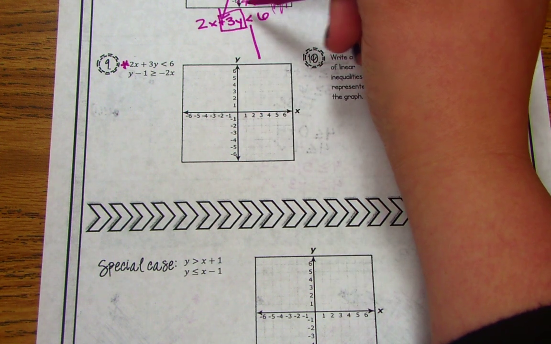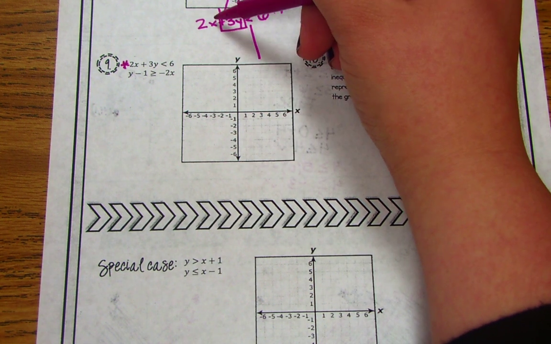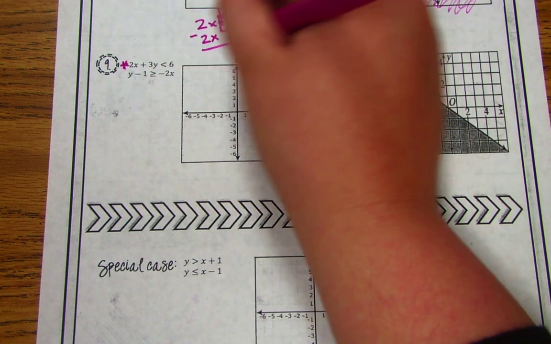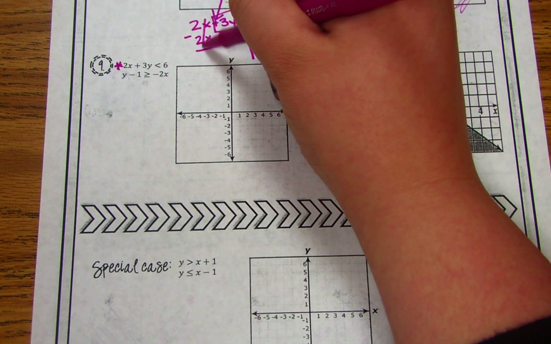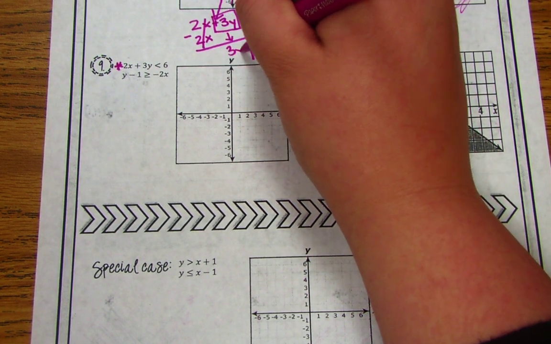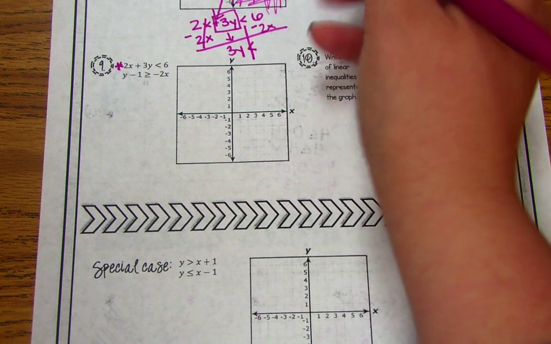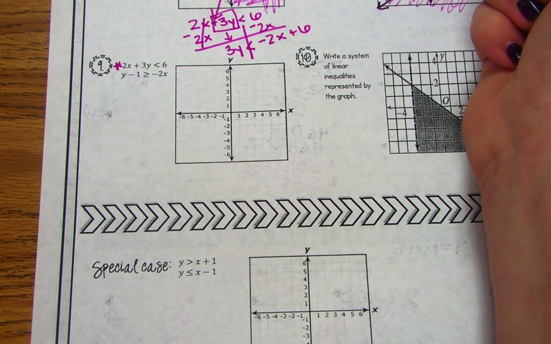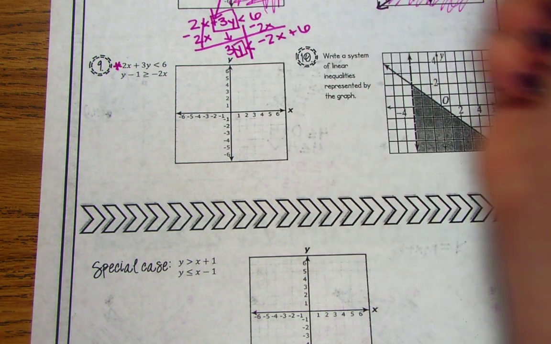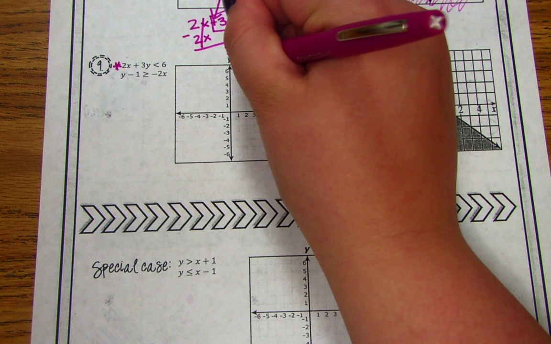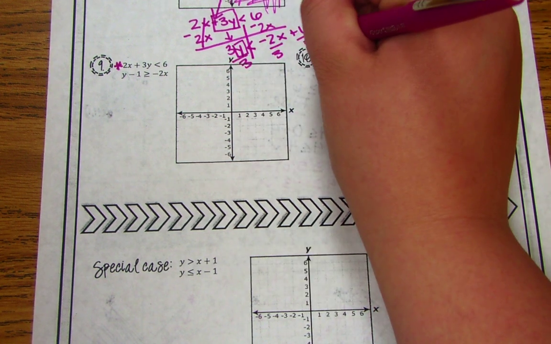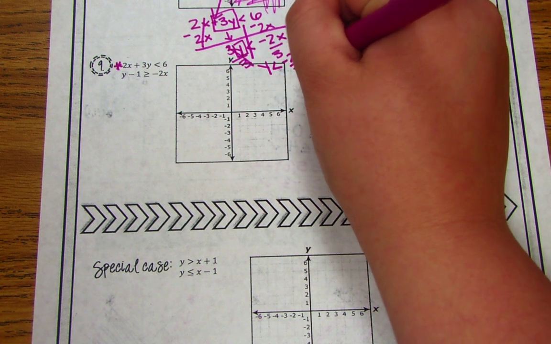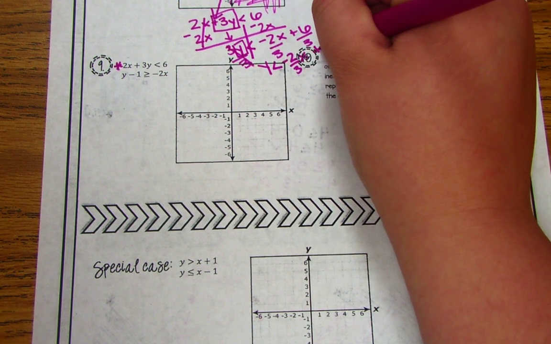So I box my variable, I draw my line. I need to move whatever's outside of the box. In this case, it's 2x. So I'm going to subtract 2x on both sides. 2x minus 2x cancels. I bring down 3y is less than negative 2x plus 6. Okay, the last thing I have to do if I box my variable is divide on both sides. 3 over 3 cancels. y is less than negative 2 over 3 x plus 2.